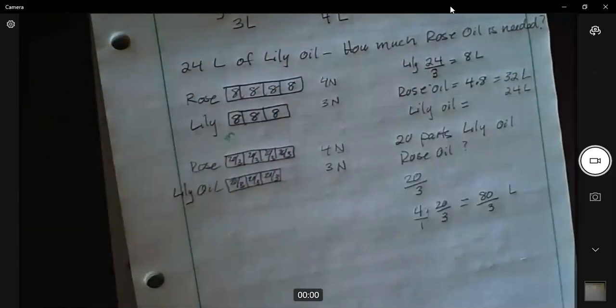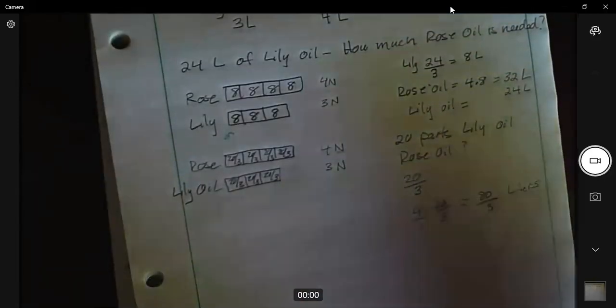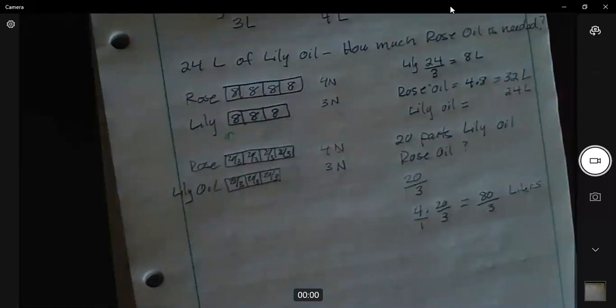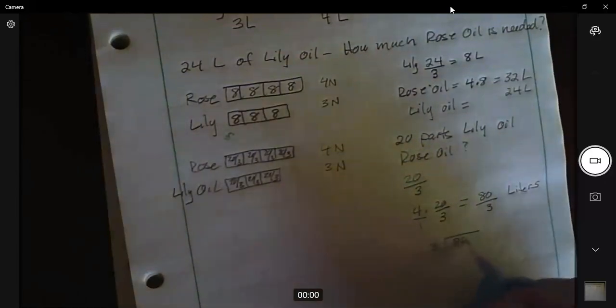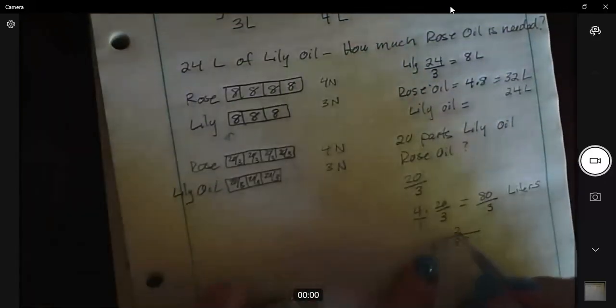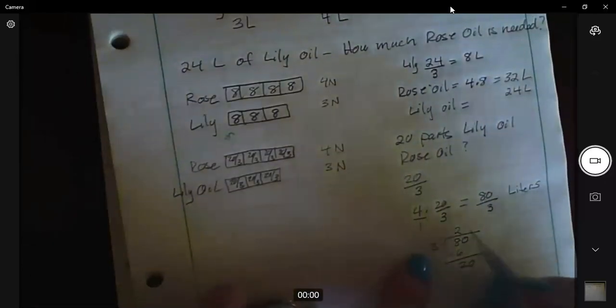Well, maybe they don't know exactly what 80 over 3 is. So I might then say, all right, what is that exactly? I want to know how many whole liters there are in that. So we would just take 3 into 80. 3 goes into 8 2 times, right? 3 goes into 20 6 times with a remainder of 2.